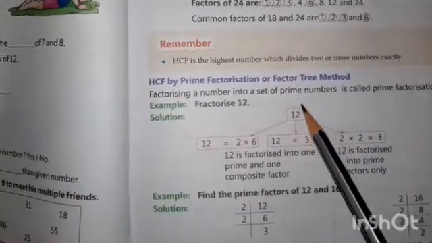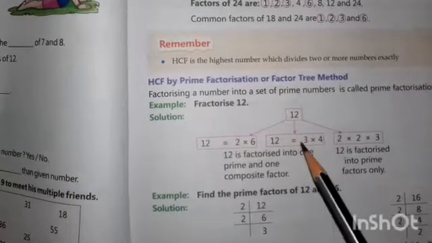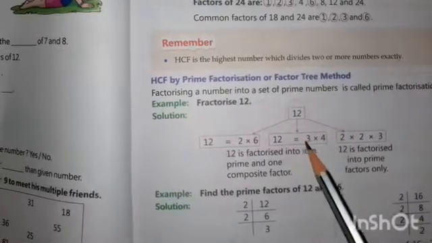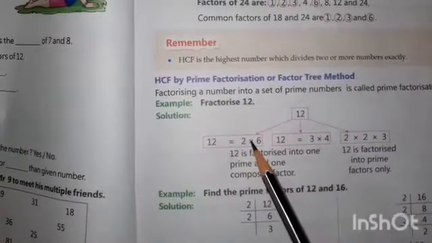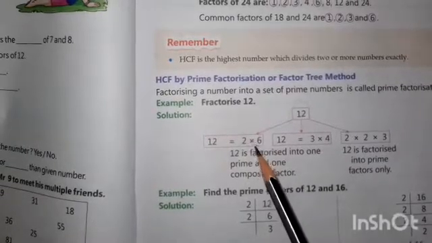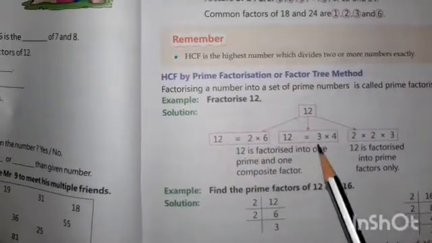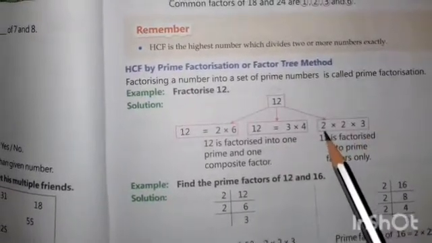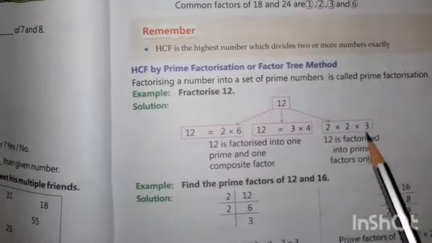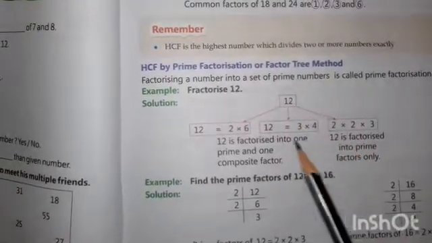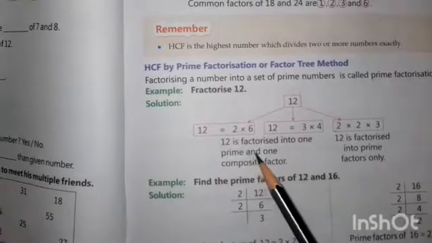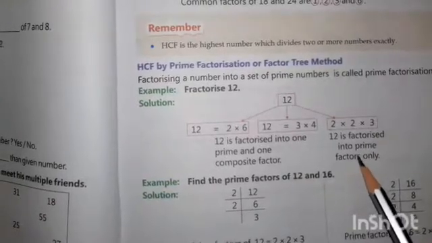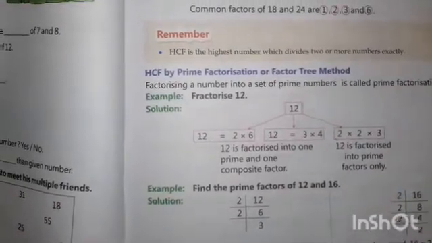Here 12 is given and 12 is broken into parts. Suppose you write 12 as 4 into 3, and you can also write 6 into 2, because 6 into 2 is equal to 12 and 4 into 3 is equal to 12 also. And here 3 numbers: 2, 2 and 3, because 3 times 2 is 6 and 6 times 2 is 12. So 12 is factorized into one prime and one composite factor in the first case, and into prime factors only in the second.